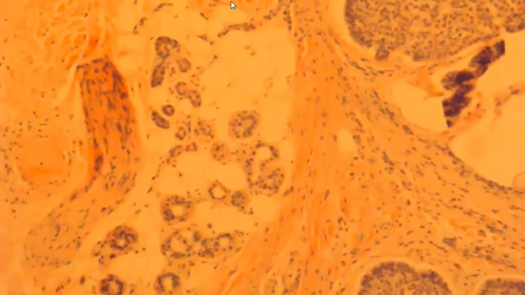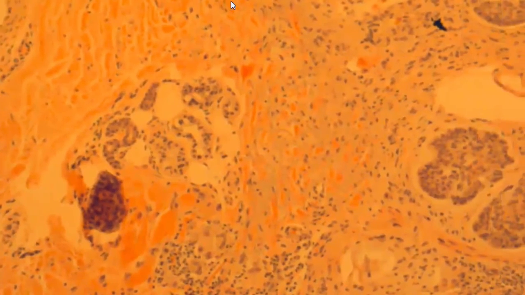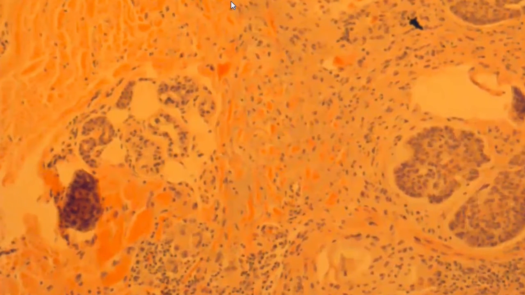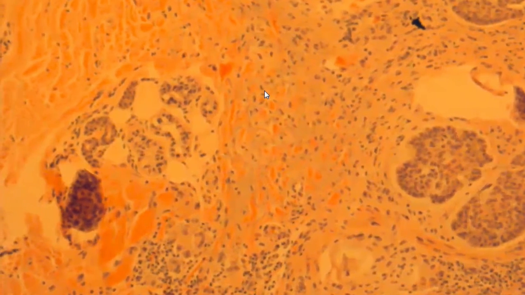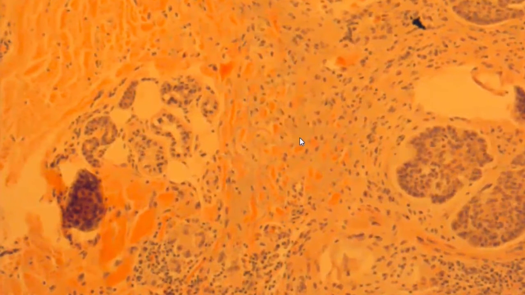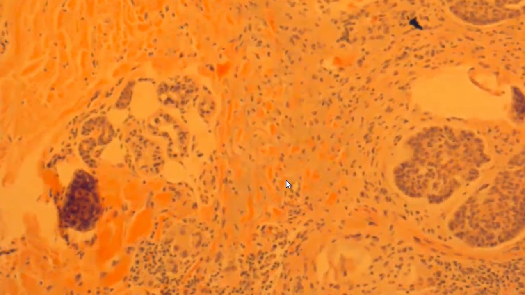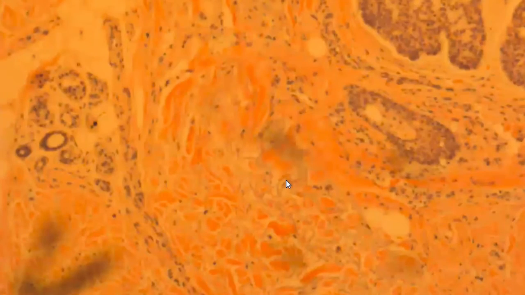This is some skin appendages. This is the dermis, some adipose tissue. I just want to show you another feature. This is what we call the solar damage. You will find here a difference in color between this red reticular fibers and this grayish one. This is what we call the solar damage, and this is a sign that this patient was exposed to chronic sun exposure.